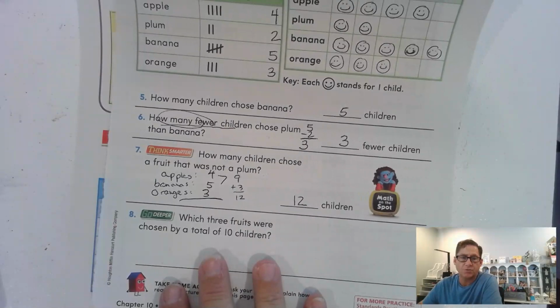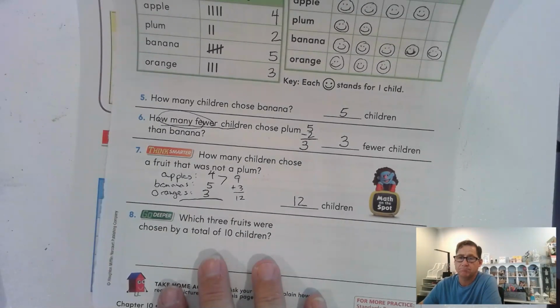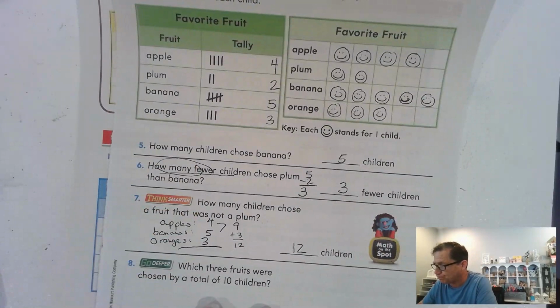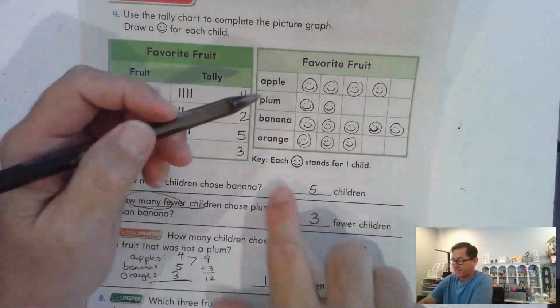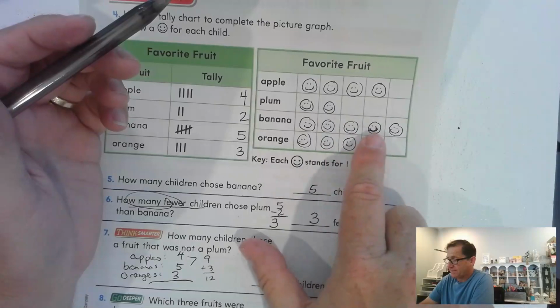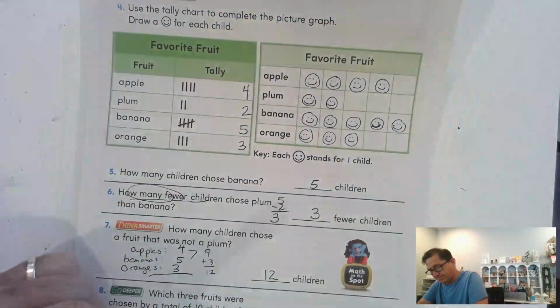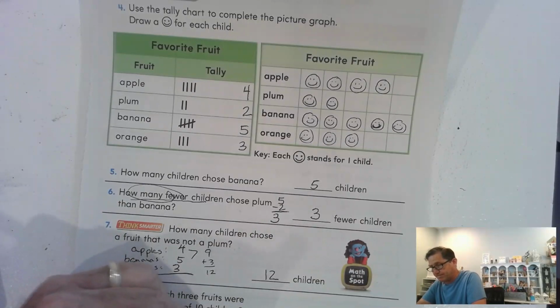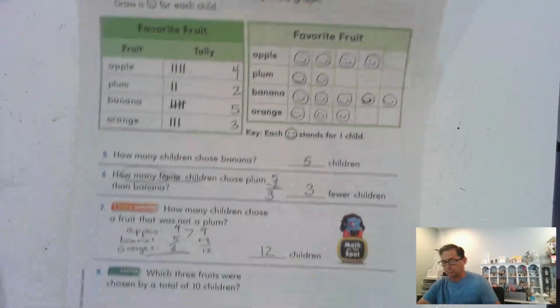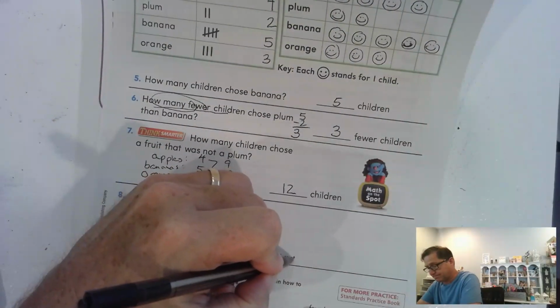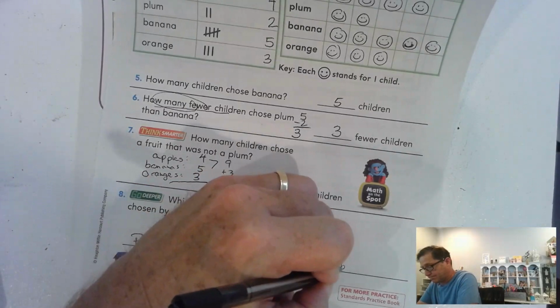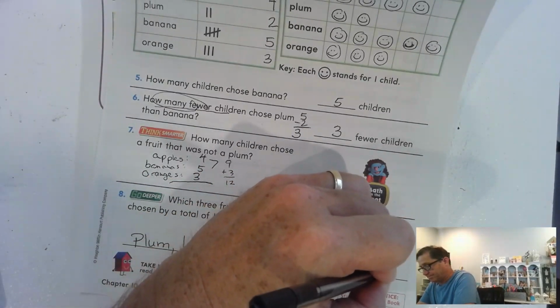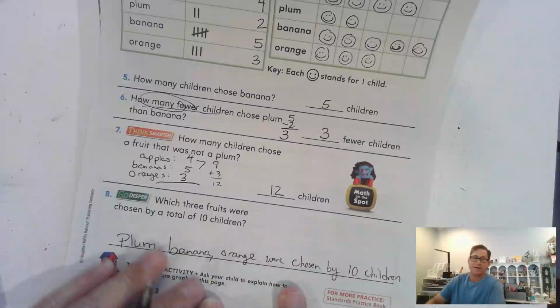Which 3 fruits were chosen by a total of 10 children? All right. So let's see. 3, 4, 5, 6, 7, 8, 9, 10. Okay. Plum, banana, orange were chosen by 10 children. That's the only way to get 10.